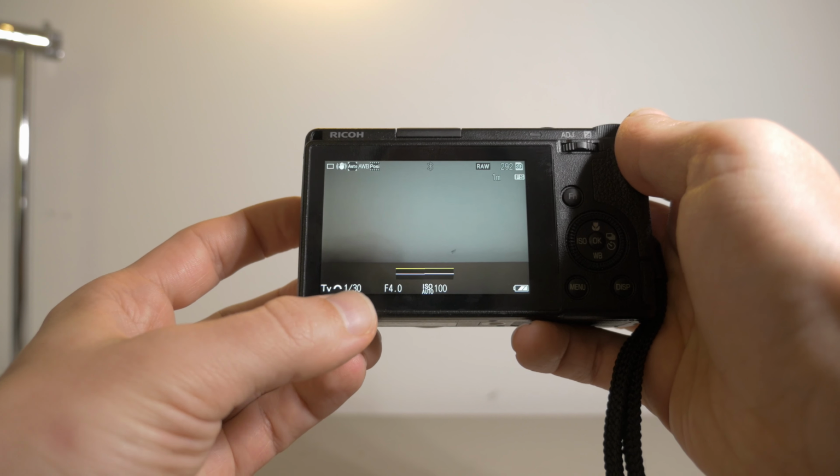But if you like to simulate the movement in your image, then you want a really slow shutter speed, because shutter speed determines how long it takes for your camera to take that image. So if you have a really high shutter speed, then your camera is really fast at taking the image. If you have a slower shutter speed, it will take a bit longer for your camera to take that image.